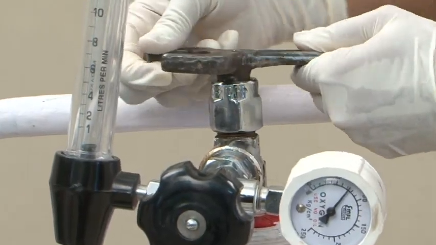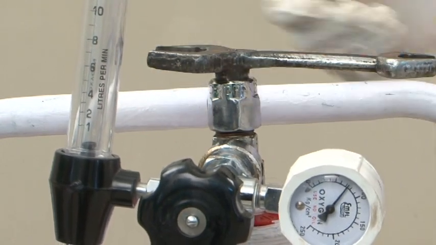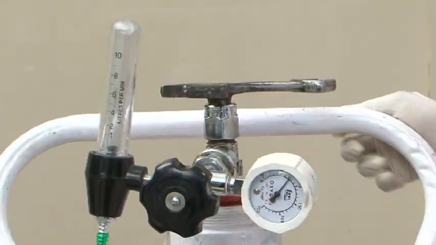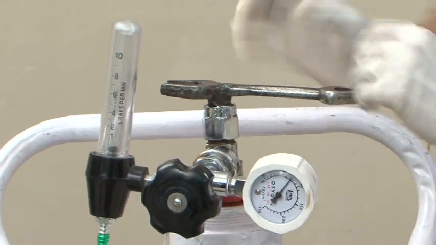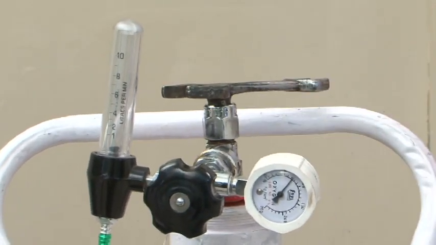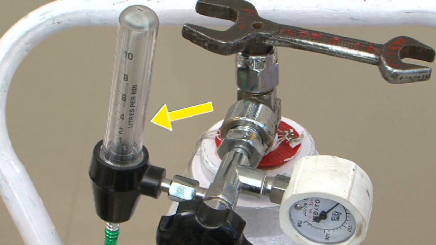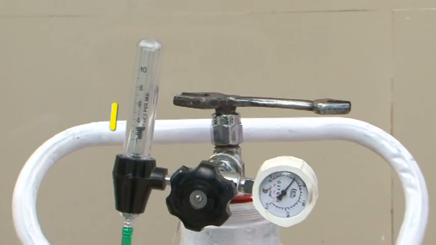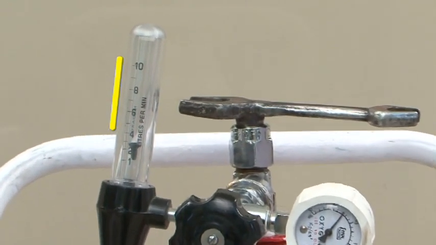Gently tighten the regulator. Do not use excessive force. If too tight, it may need a wrench. A flow meter is connected to the regulator to control and monitor the flow of oxygen. The flow meter should be vertical.